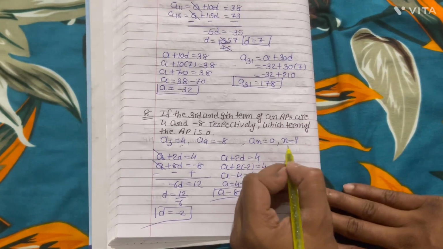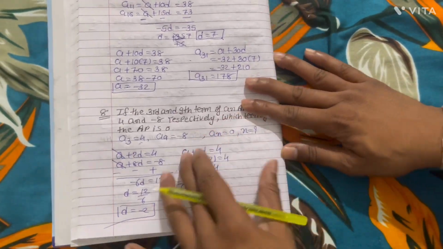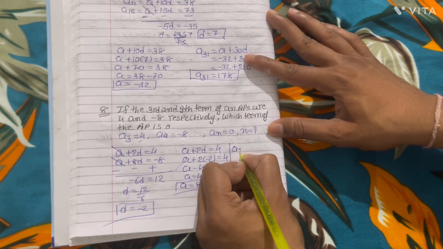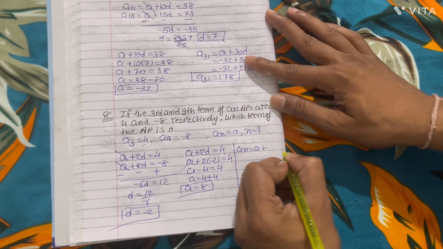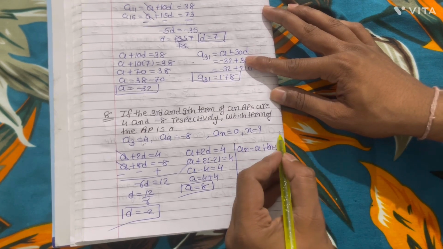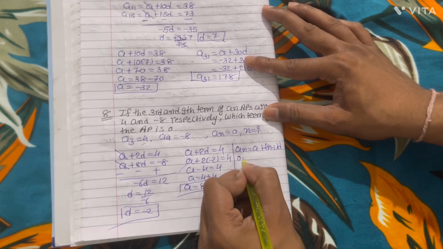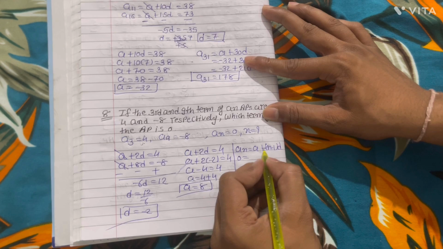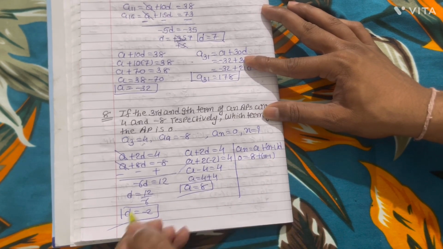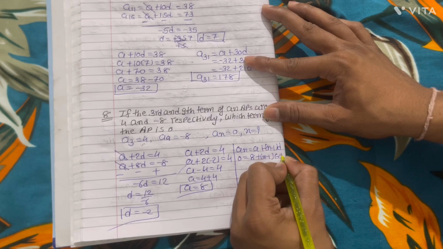Now we have to find n. What is the value of n? So the equation is like that. An is equal to a plus n minus 1 into d. An is equal to 0. A we get 8, n we have to find, and d is equal to minus 2.